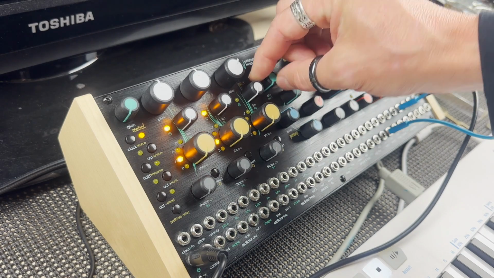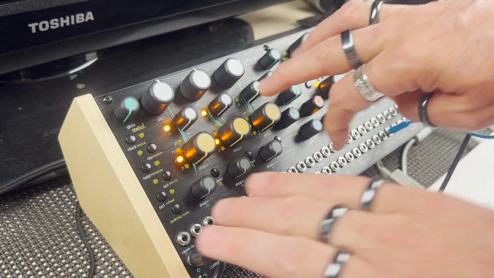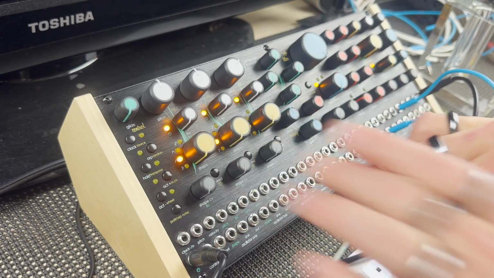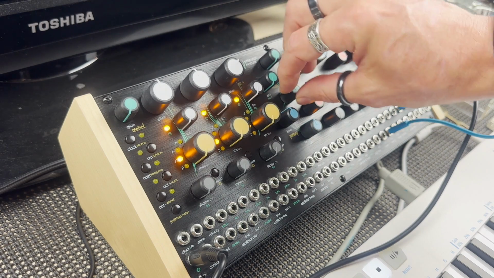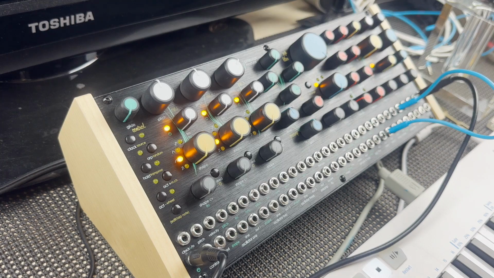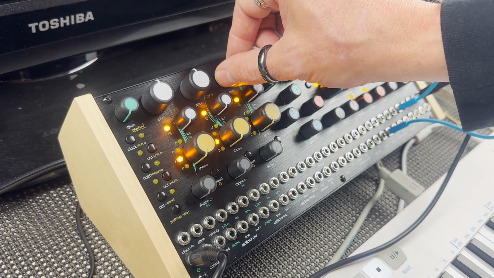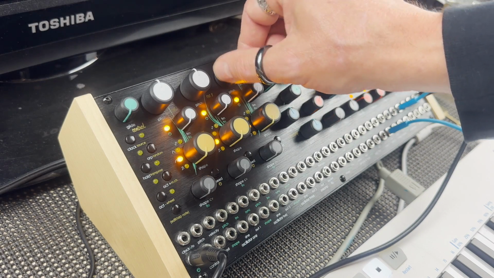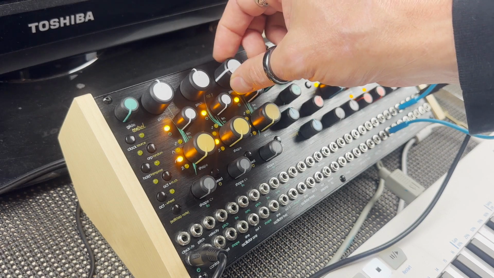And oscillator 3, we have the same sort of situation, but oscillator 3 has about 2 octaves, more than 2 octaves in each direction.